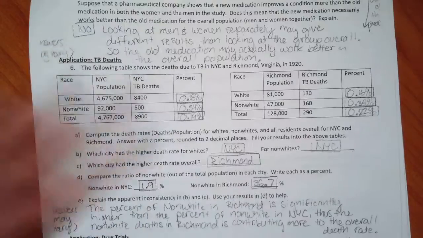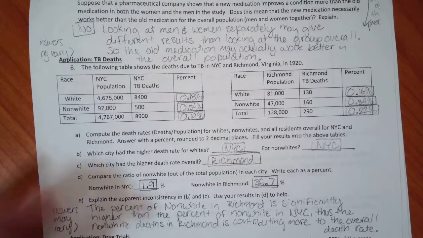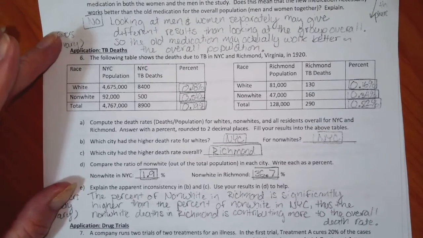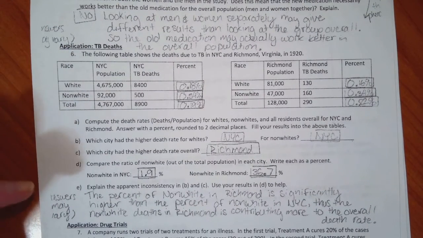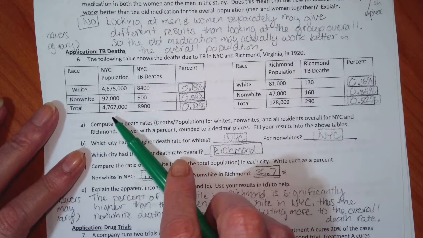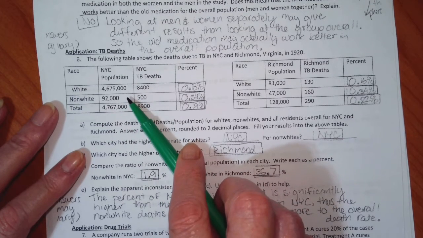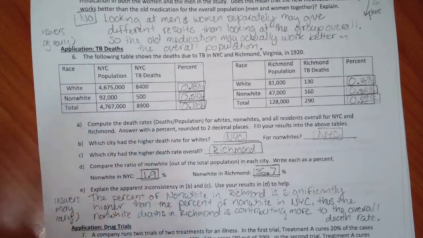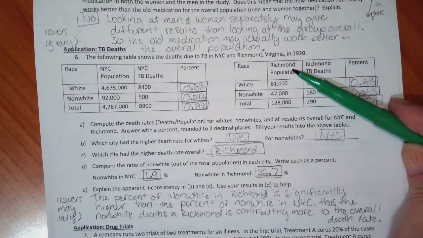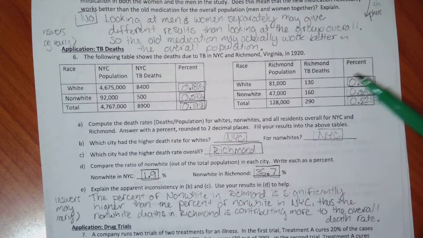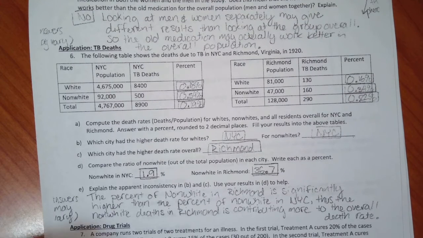All right. So this next one just gives you an example about drug trials and about deaths from TB. We have enough death and destruction going on right now. I really don't want to do another example about deaths. But if you'll notice, here, if we look at white versus non-white, the populations are so different that the percentages can be deceiving, and you need to look at the overall rates. Where here in Richmond, the white versus non-white, there is not as much disparity, so the percentages may not have the same meaning. Okay, so I've gone on enough about this.